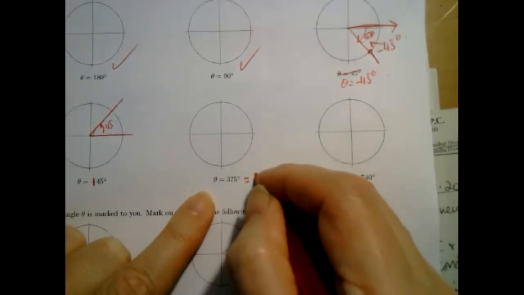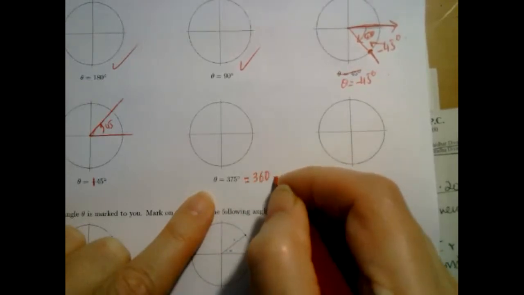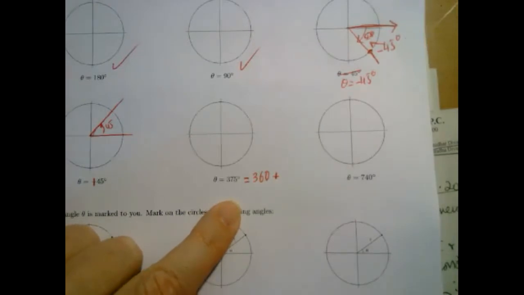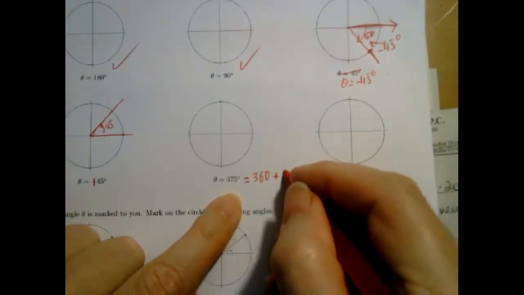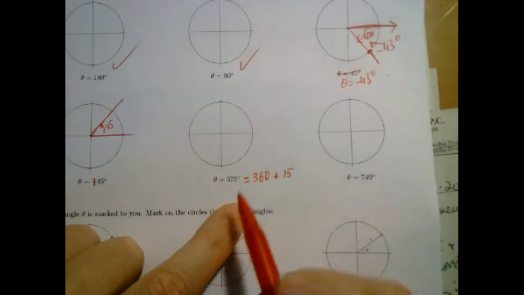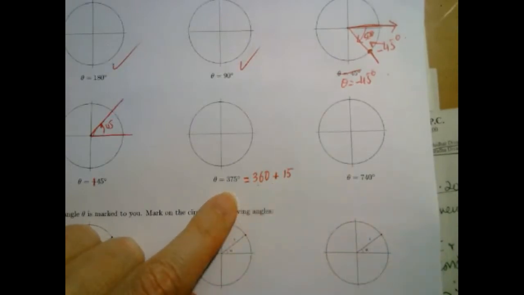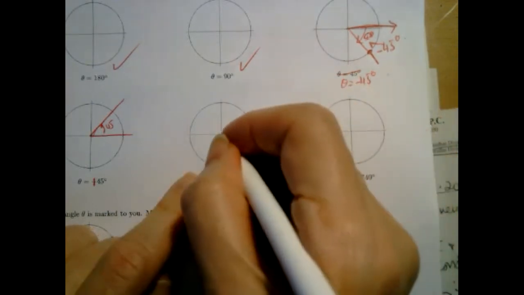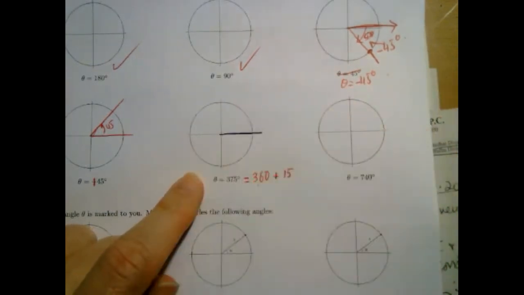375 is 360 plus how much? One full rotation plus the 15 degrees, right? That's what 360 is. So 375 is 360 plus 15. So how are we going to mark it? Again, we start from here, and that's positive.